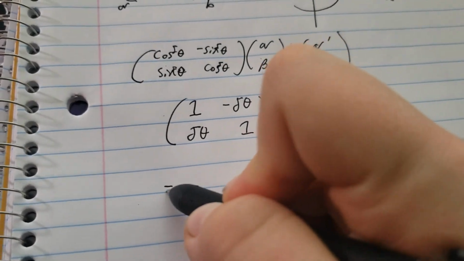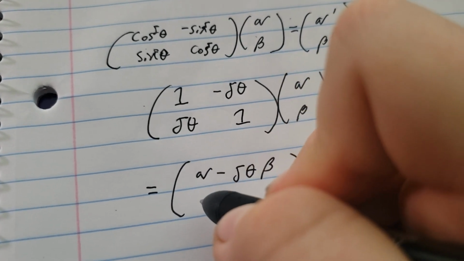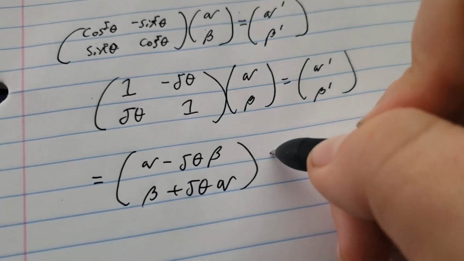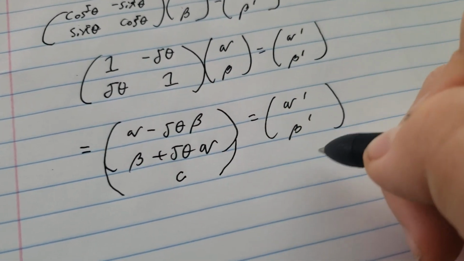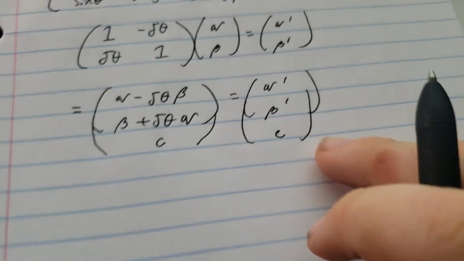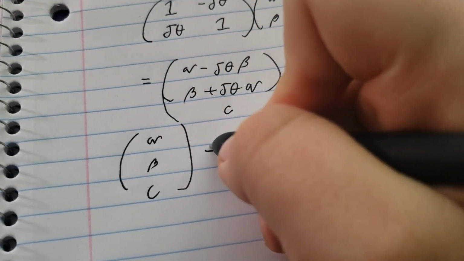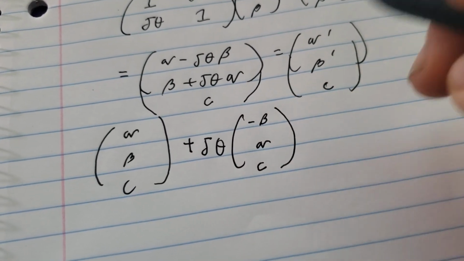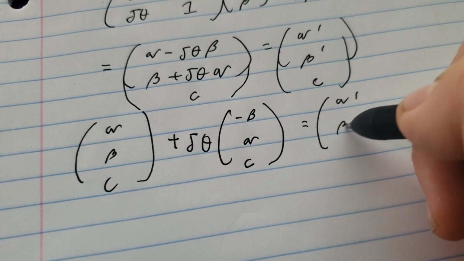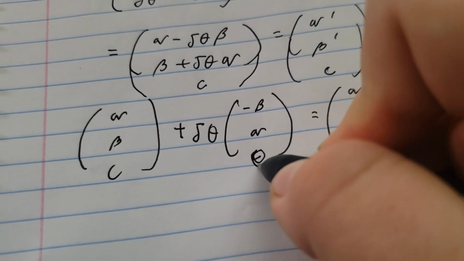So writing this out. And we might as well write that C equals C. So our position vector changes like this. Our original position vector, our unrotated one, is just A, B, C, plus our fluctuation, which is delta theta times negative B, A, 0. Oh wait, 0, negative B, A, 0, sorry. And that's our new position vector.